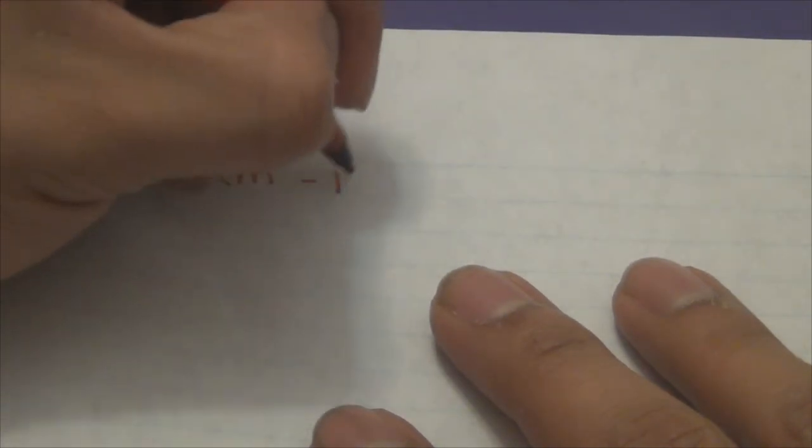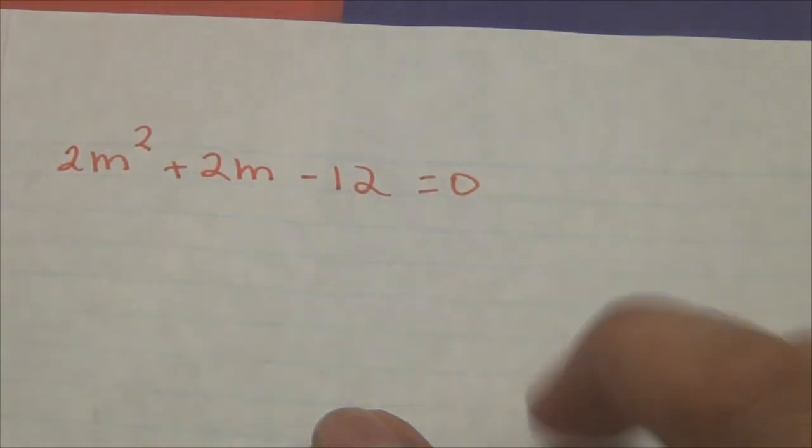Okay, the next problem is going to be, and this one is now gonna get a little harder. Okay, so it's going to be 2m squared plus 2m minus 12 equal to 0.